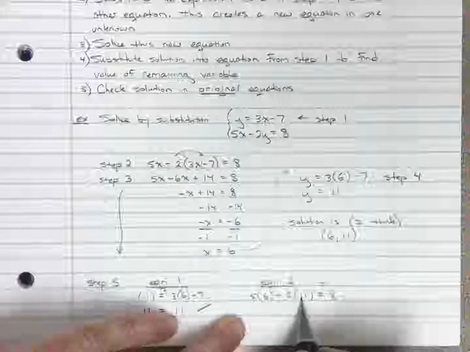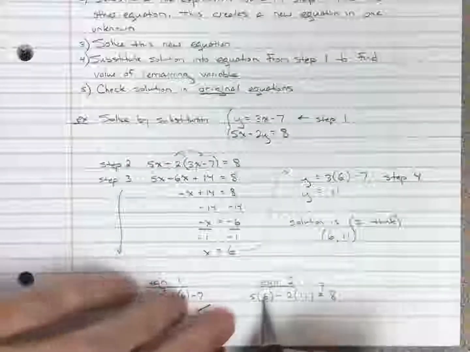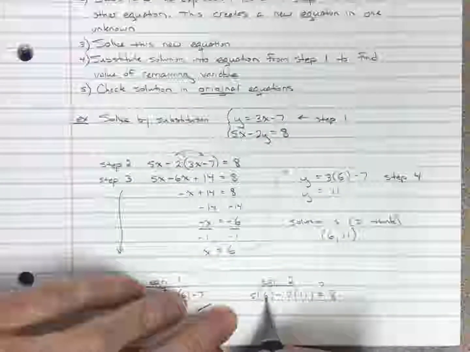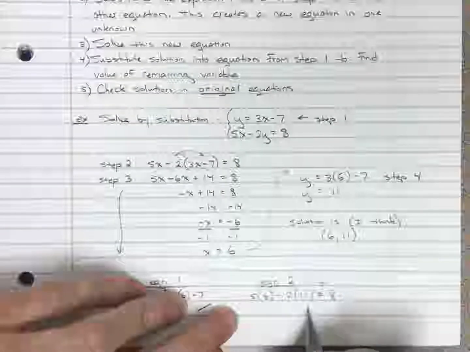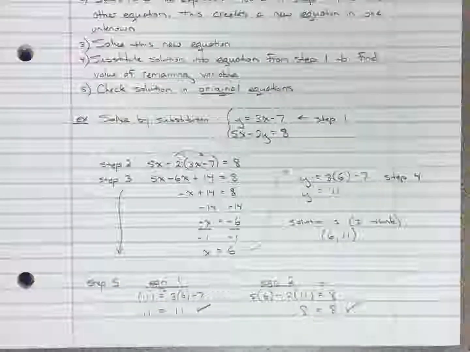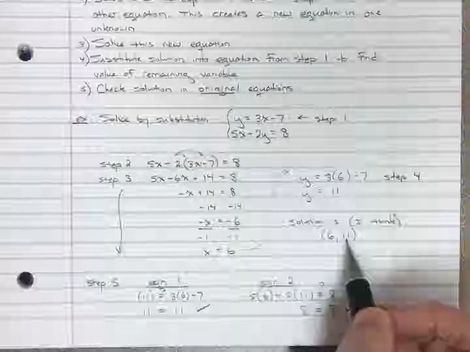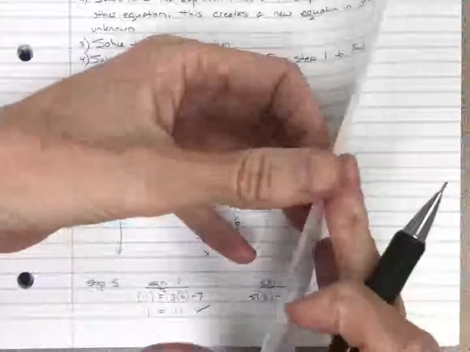This side, again, I can do this mentally, but you can use a calculator. 5 times 6 is 30. 2 times 11 is 22. 30 minus 22 is 8. And that one checks out as well. So the solution that I thought was correct is indeed correct. Okay, I'm going to start you on another example so you can see another possibility for this.